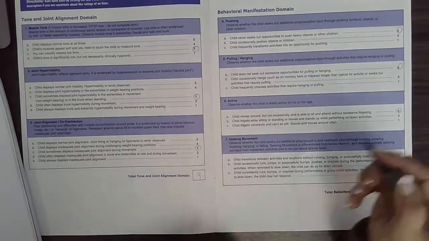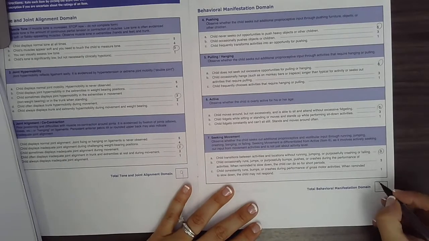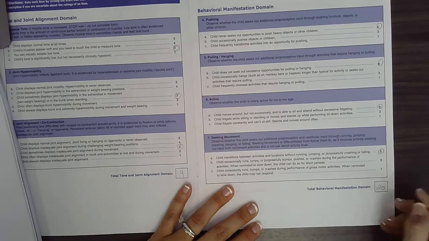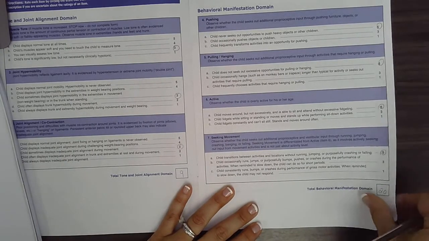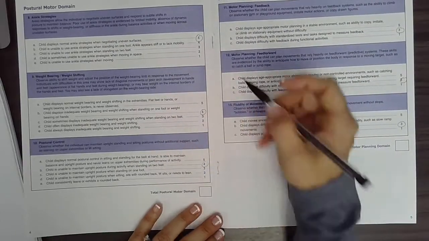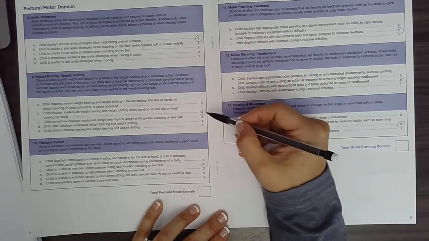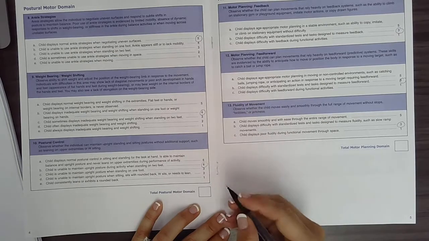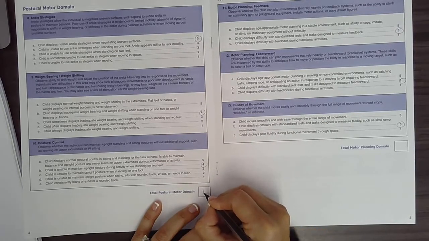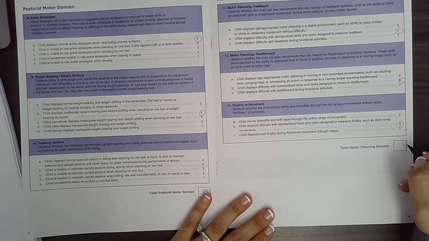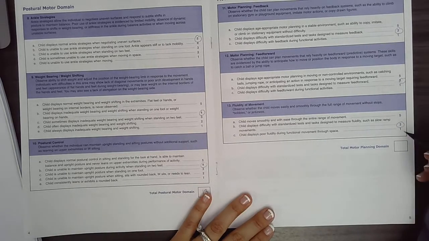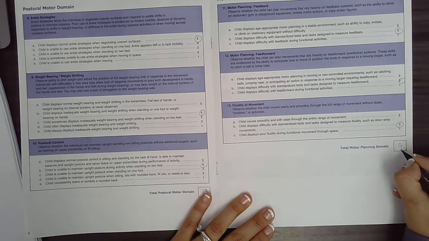Over here, he scored 5s in all the categories, so he got a score of 20. Adding up all those 5s gives you 20. Over here, he got a 5, a 4, and a 4, and that total is 13. And then over here, he got a 3, 3, and 3, and again, that score is a 9.